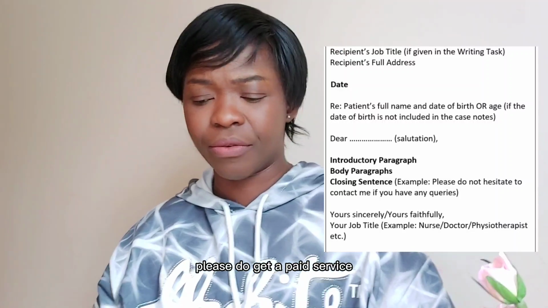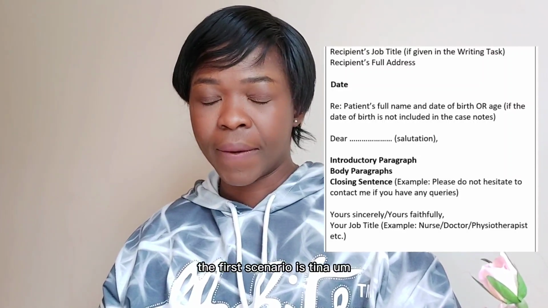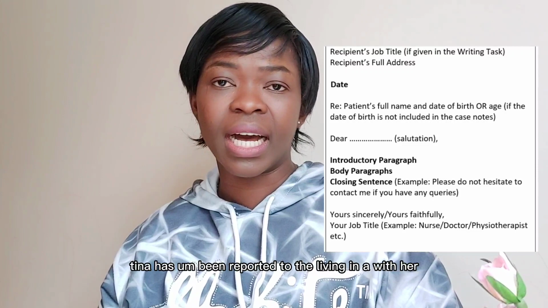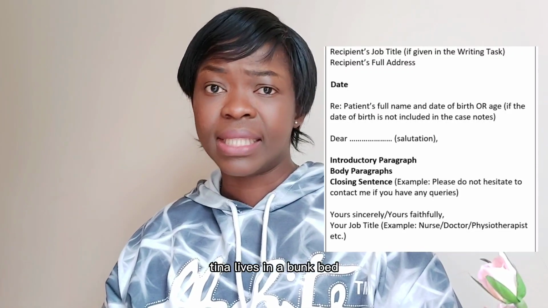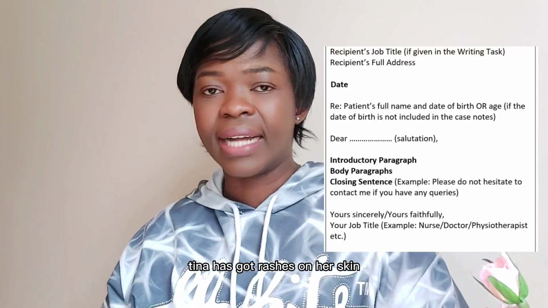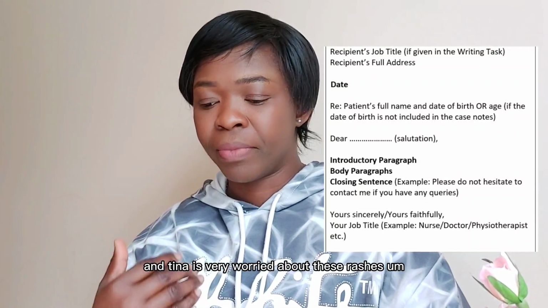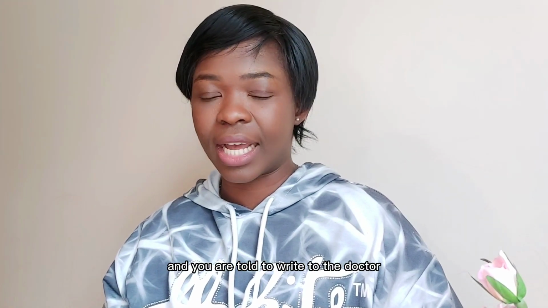Now let's look at the scenario. I'll give you two scenarios. The first scenario is Tina. Tina has been reported to be living with her father, who is a drunkard. Tina lives in a bunk bed. Tina wets the bed. Tina has got rashes on her skin, and Tina is very worried about these rashes. You are the school health nurse, and you are told to write to the doctor about this concern.